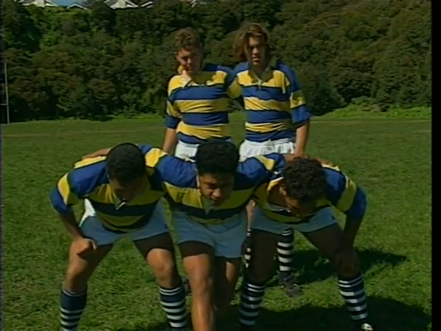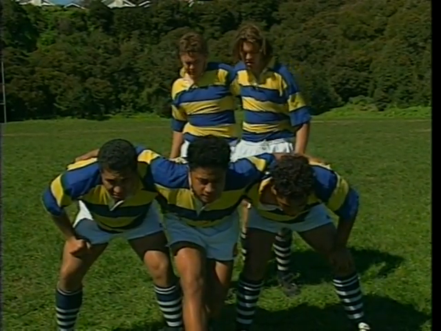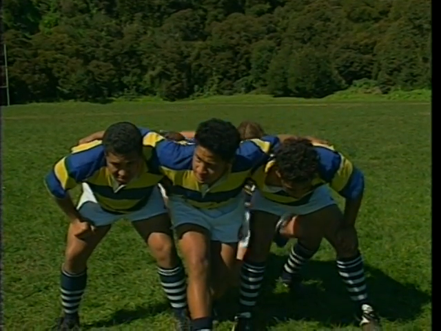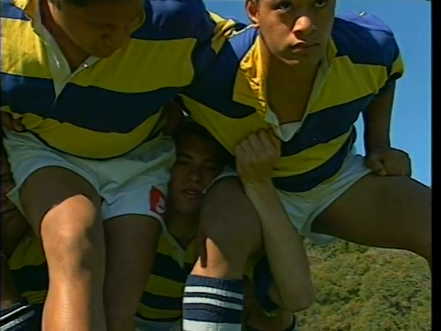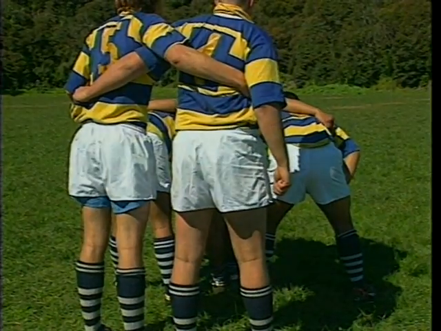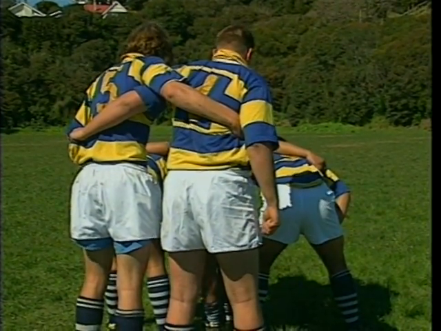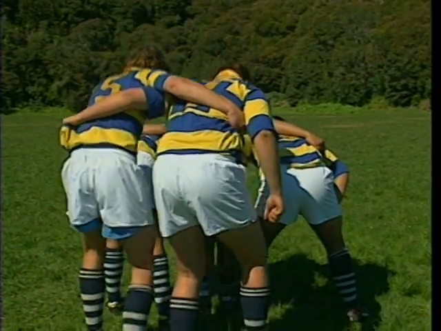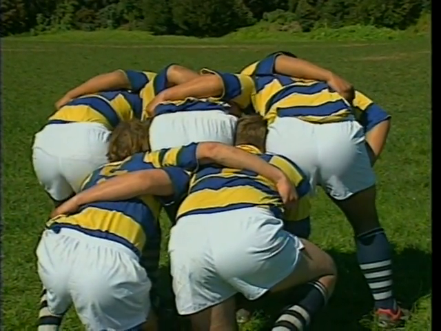After the binding has occurred, the 2 locks approach the scrum and the inside knees go to ground. The binding occurs through the legs, with the lock getting a very firm purchase on the jersey of the prop he's binding on, so that the shoulder comes right in and locks against the backside of the prop.